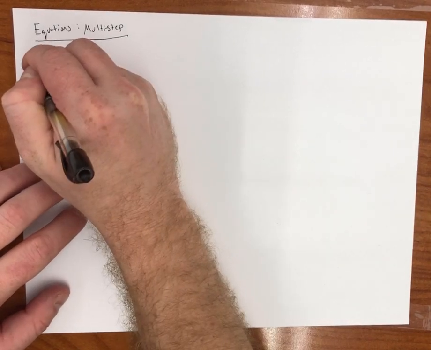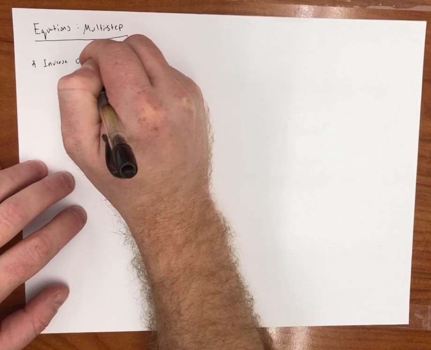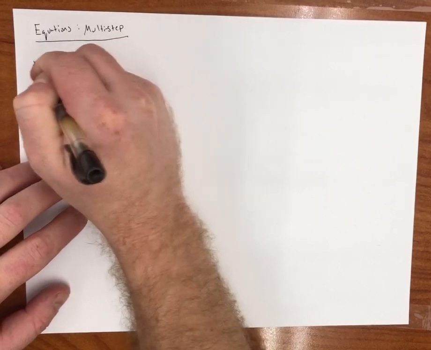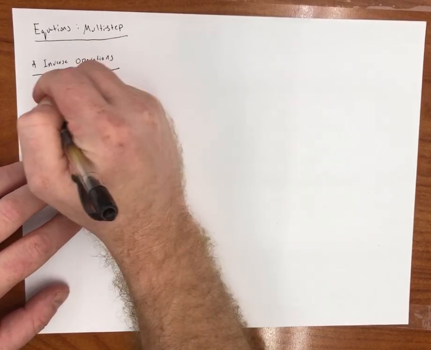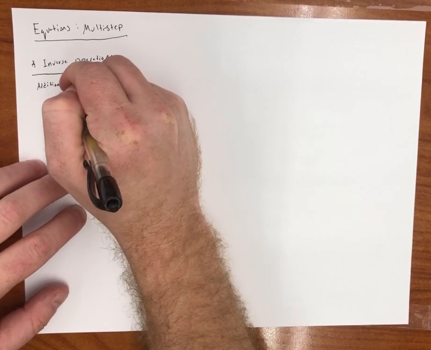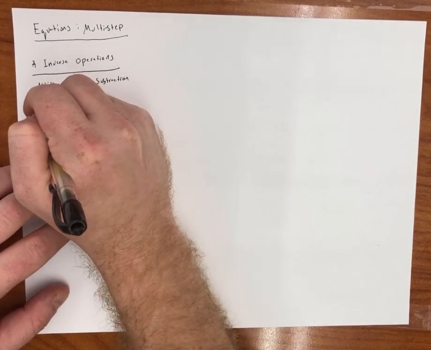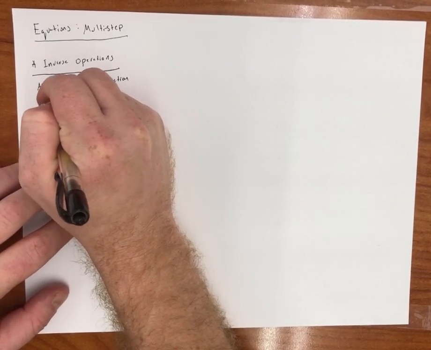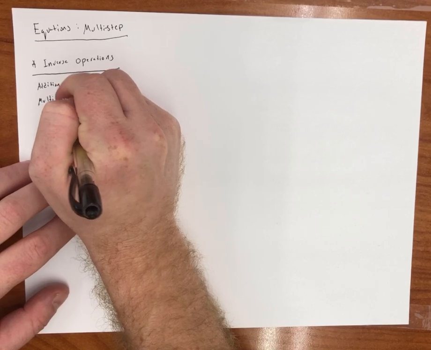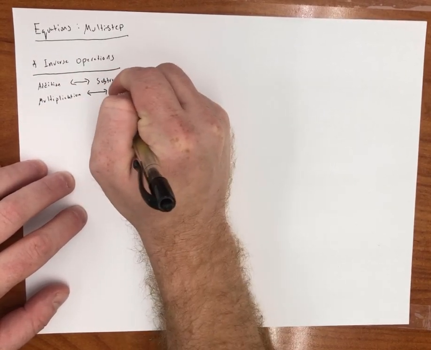So again, we need to remember our inverse operations from the last video. Remember, addition and subtraction, multiplication, and division.